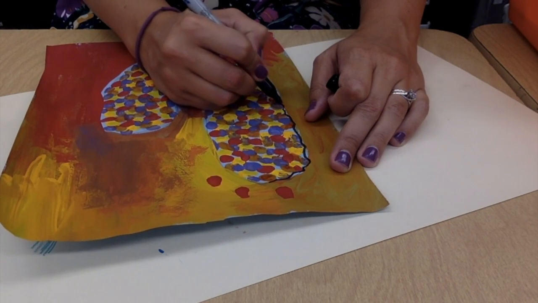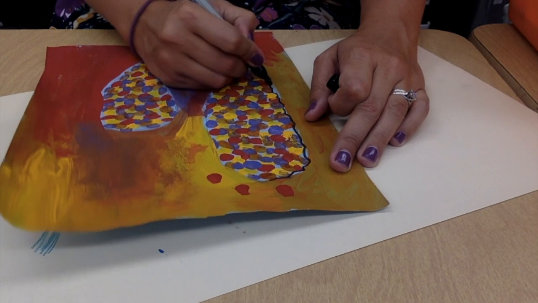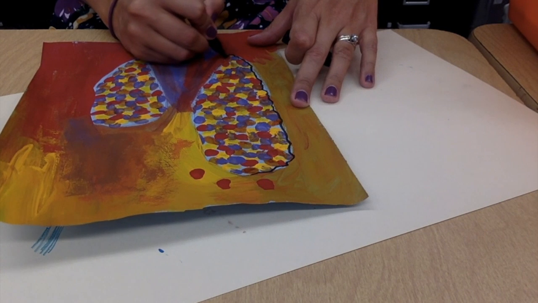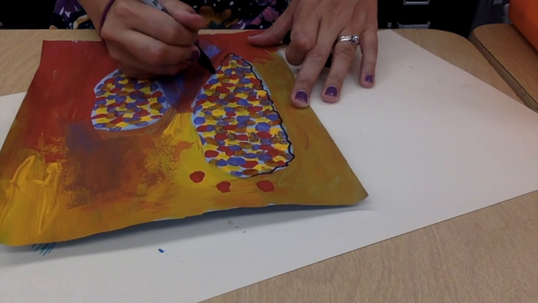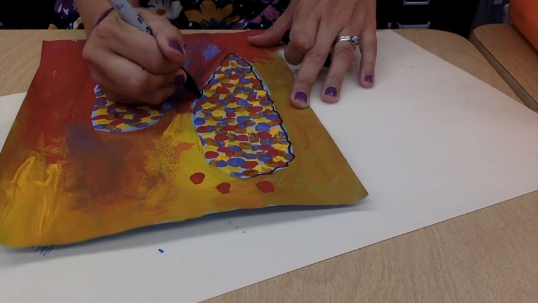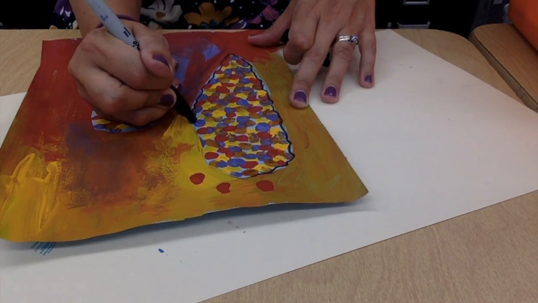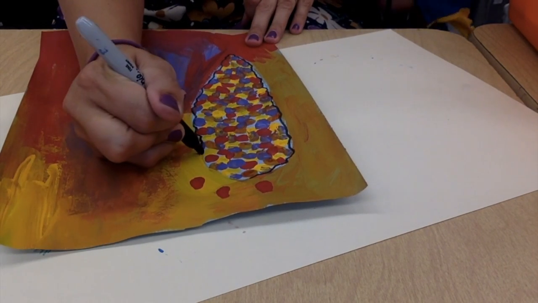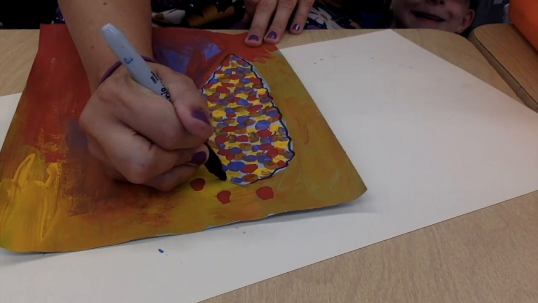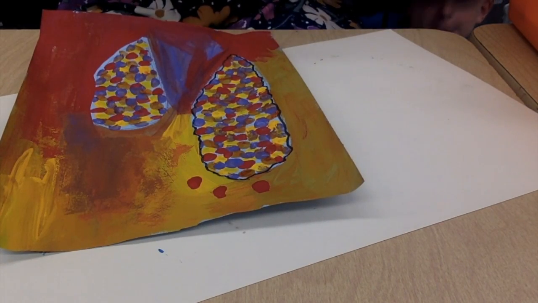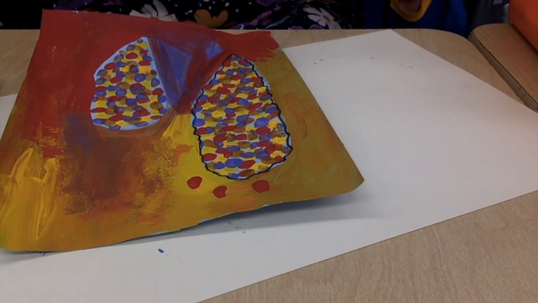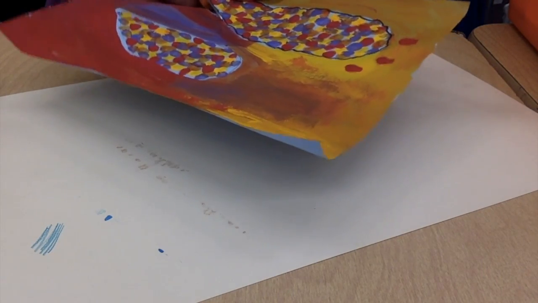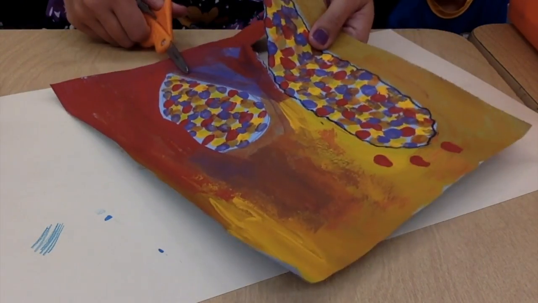So if you notice, I'm not drawing a straight line. I'm kind of curving my line around the kernels that I painted, the dots that I painted last week. And this is going to make my corn look more like an organic shape, which corn is an organic shape. It is not a geometric shape. A geometric shape would be like a triangle, a circle, a square. All right, now I'm just going to cut out along the edge of my corn.